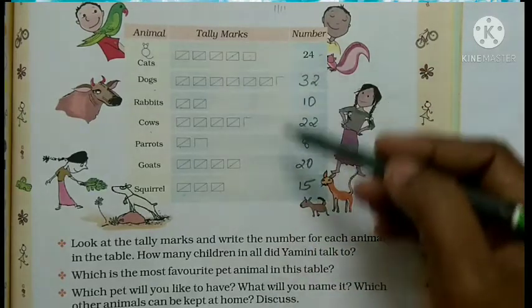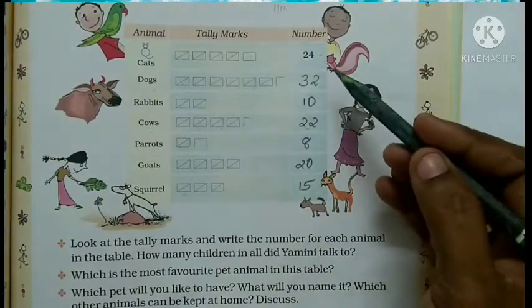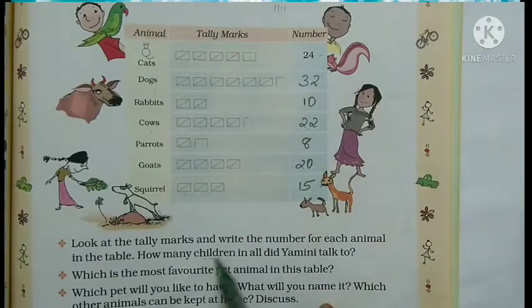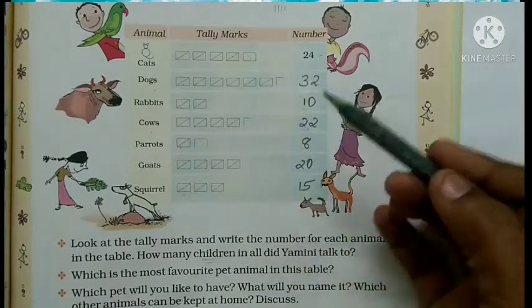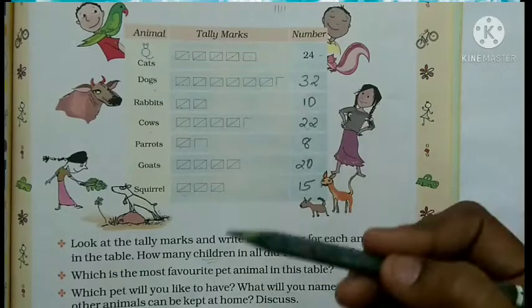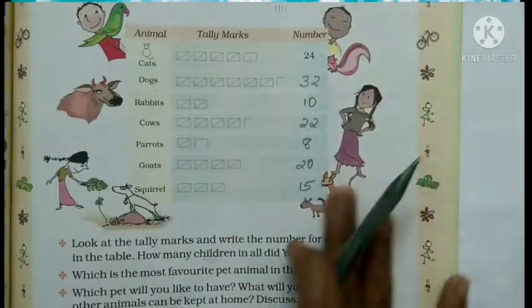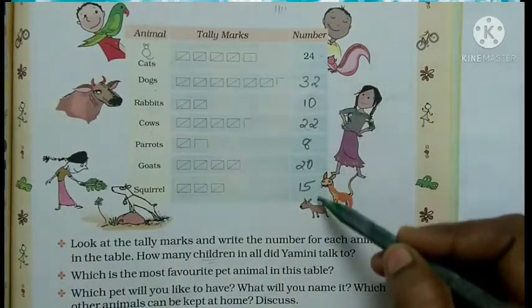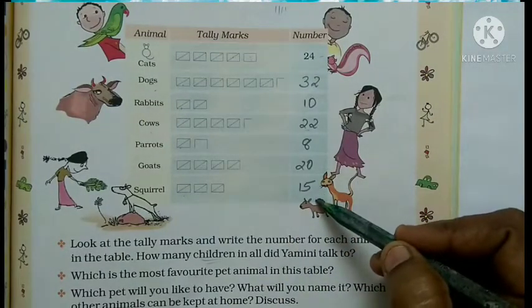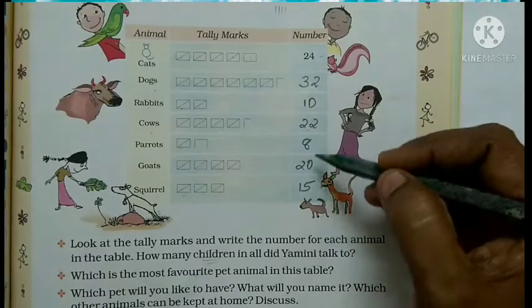So that means the total number of students. How many children did they survey? They asked how many children to complete this table. So that time we have to add these numbers. Okay, so adding these numbers.